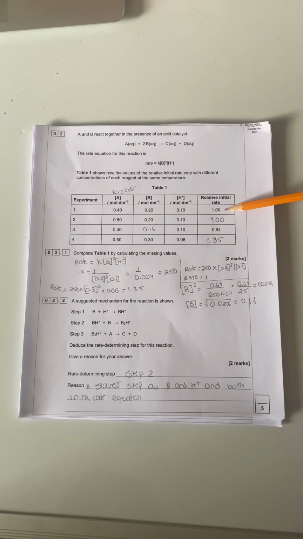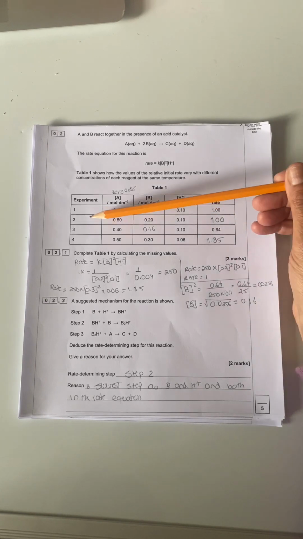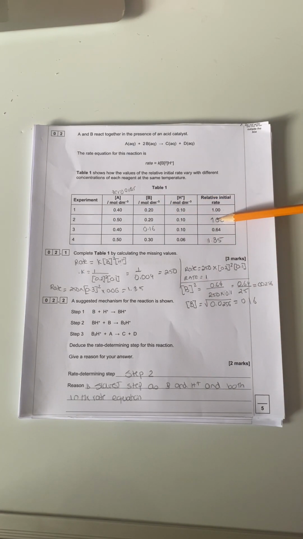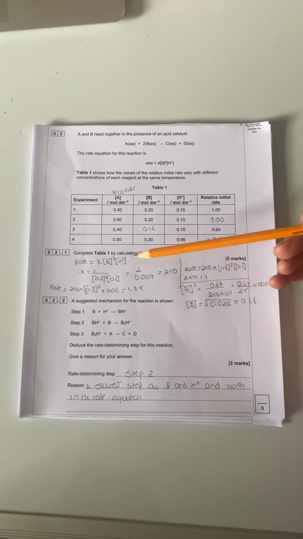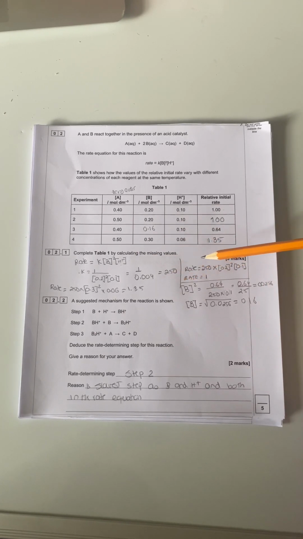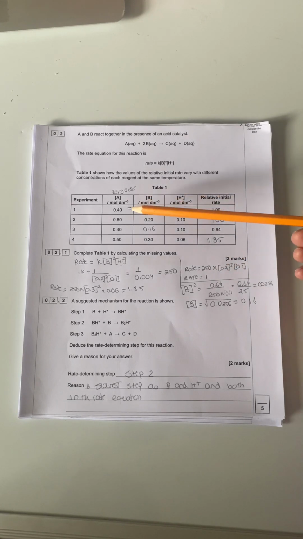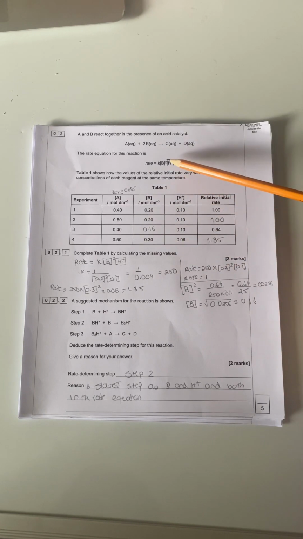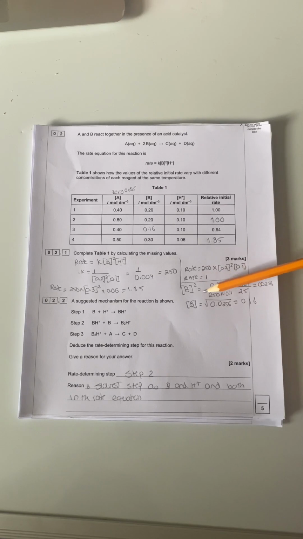So the first thing I did here, I used these values to calculate k. Once I got k, I used the k value to calculate the relative initial rate. So I calculated that as 1 there, where k is 250. Then the second one I did was 1 here, and then I calculated this one, B. You have to look at here, which is B squared, which gives you 0.669 divided by 250 times 0.1. That's what I did there, and it gave me 0.0256.